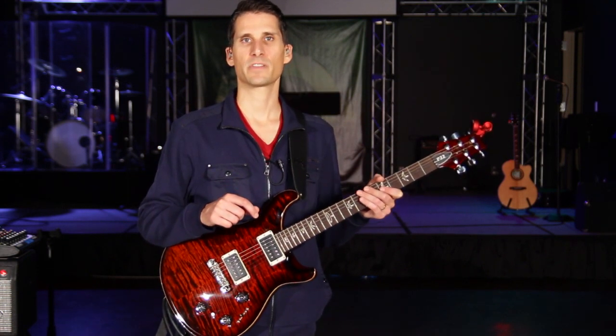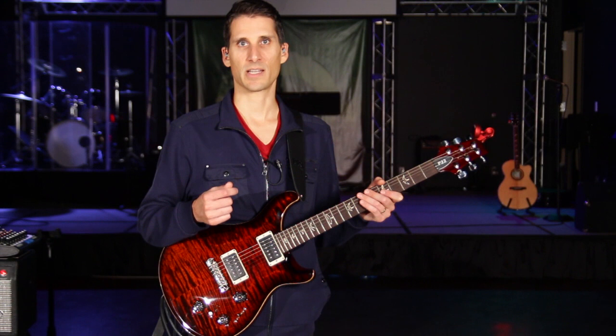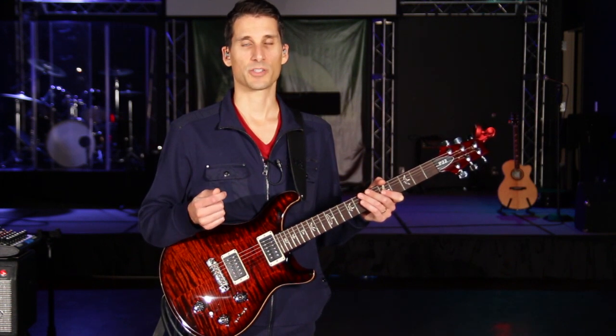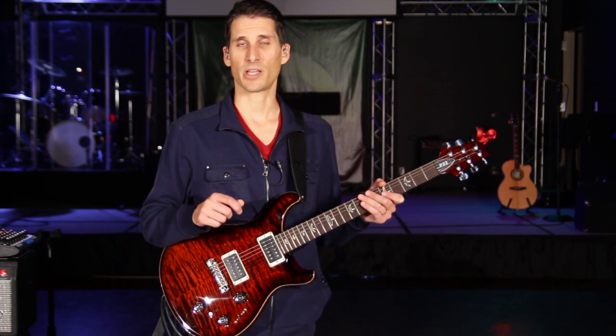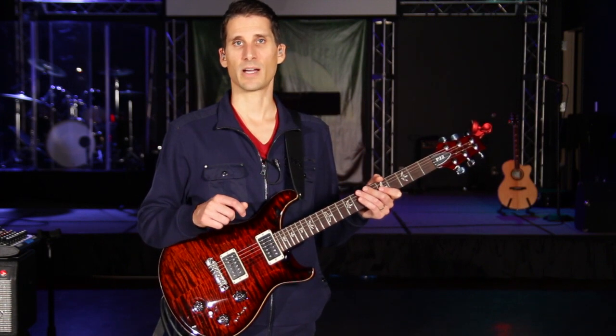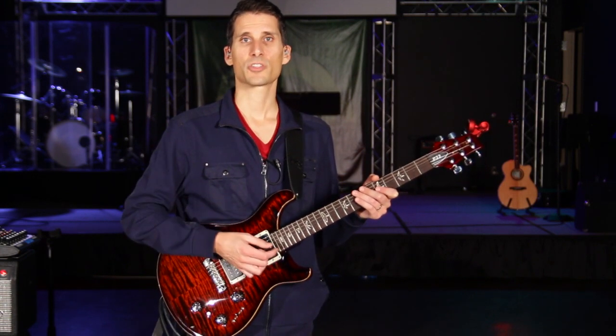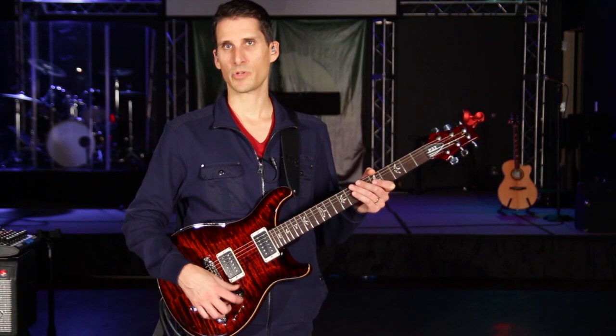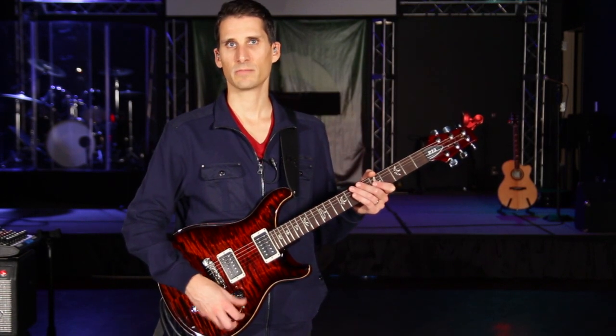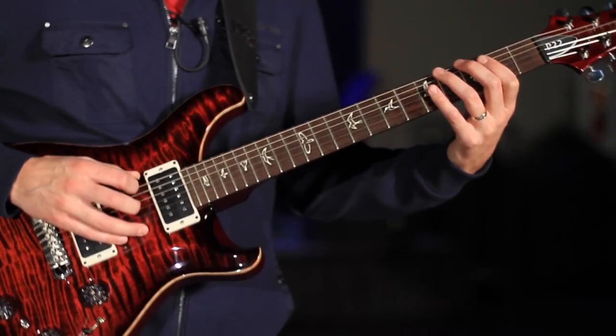This perspective is important as you advance into higher forms of music theory, such as key changes, modal interchange, borrowed chords, and even harmonic minor. So to begin with, we're going to review the interval structure of the major scale. I'm going to play the G major scale.